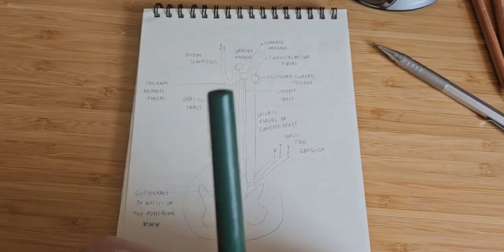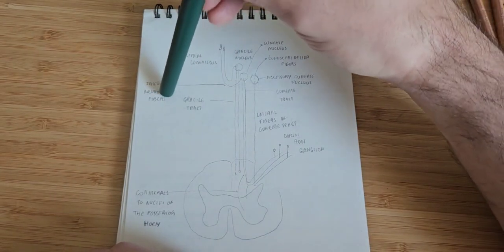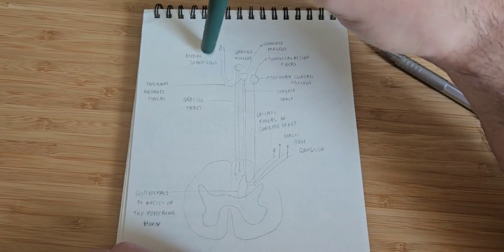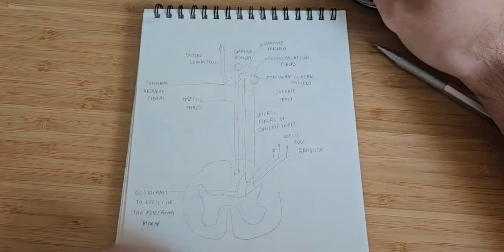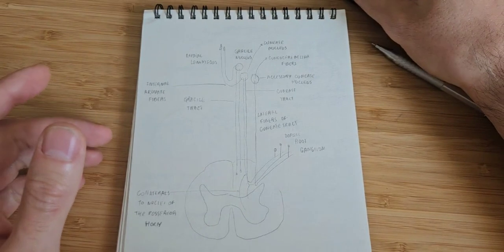I mentioned the thalamus via pathways like the internal arcuate fibers, which is this one, and then the medial lemniscus. I'm going to talk about each one in another video.